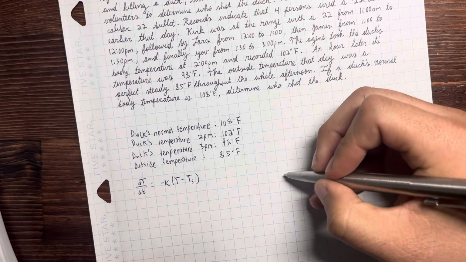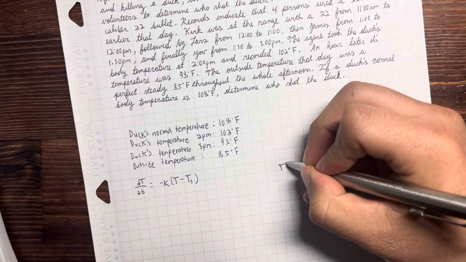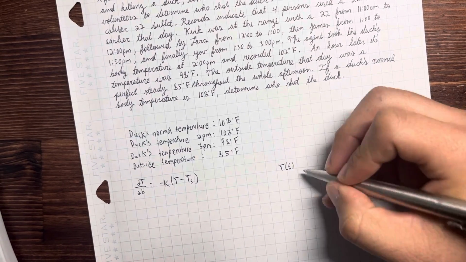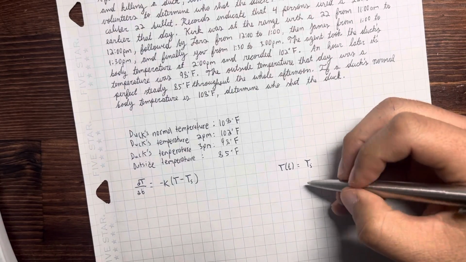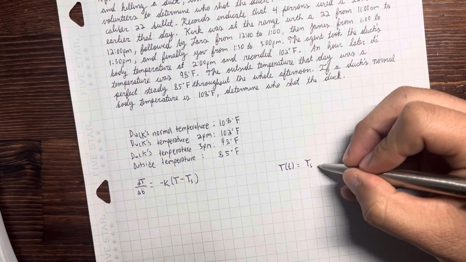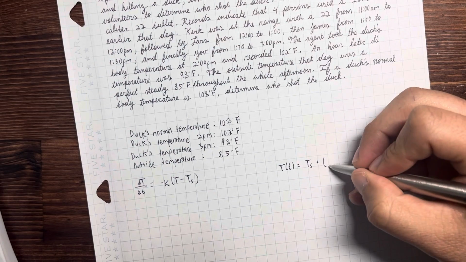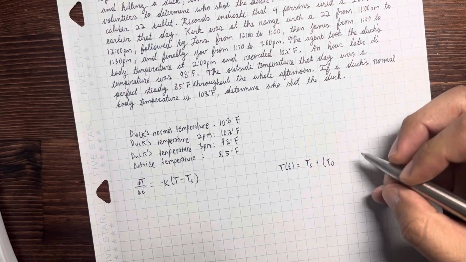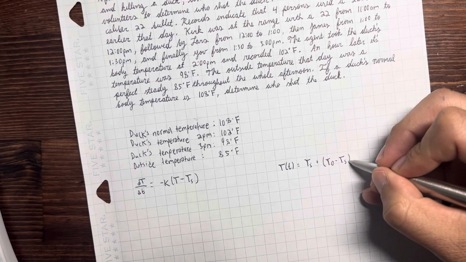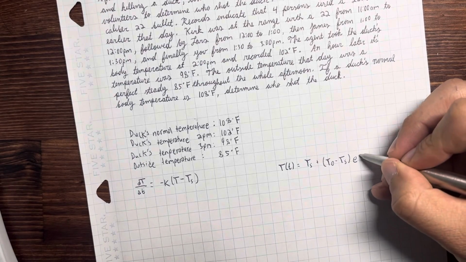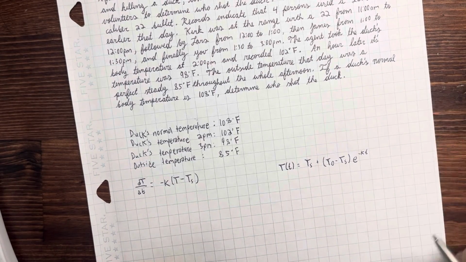The second one is T of t equals the temperature of the surrounding plus the initial temperature minus the temperature of the surrounding, times e to the negative kt.